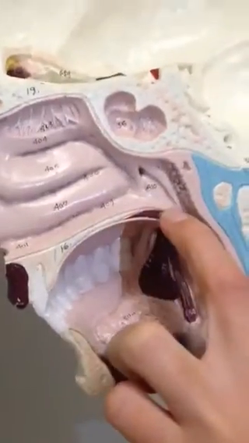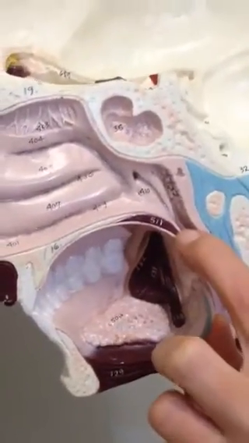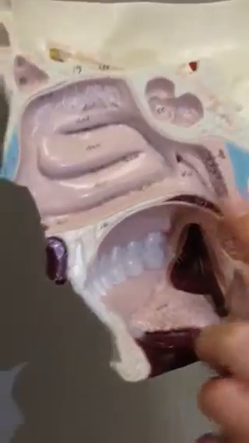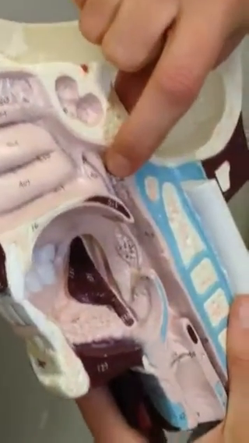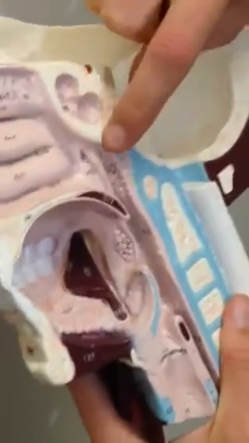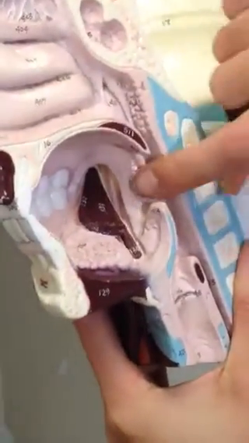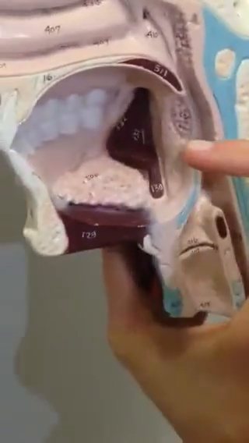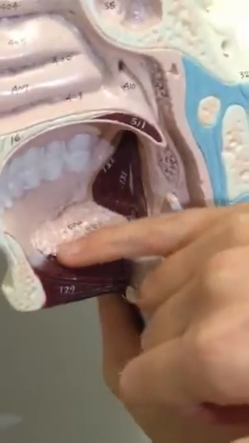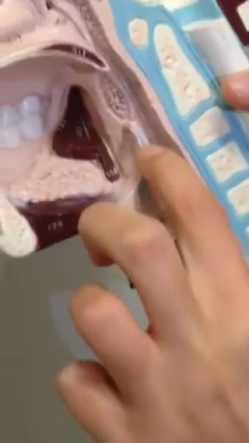Here you have your hard palate, then you have your soft palate, and the very tip of that is the uvula, that we learned earlier. This right here is going to be the pharyngeal tonsil. This is the one that was associated with tonsillitis. Then you have your palatine tonsil, and then you can see it better on the other half of the model, but you have your lingual tonsil right here. This is your epiglottis.